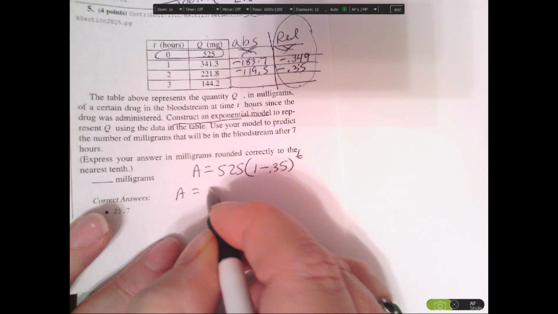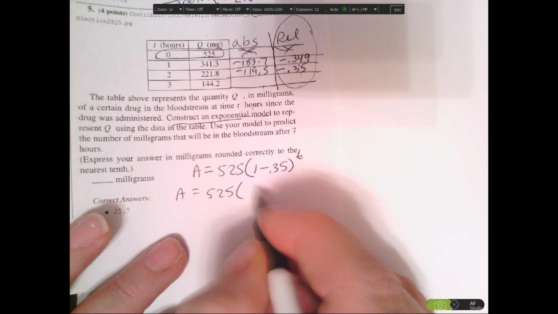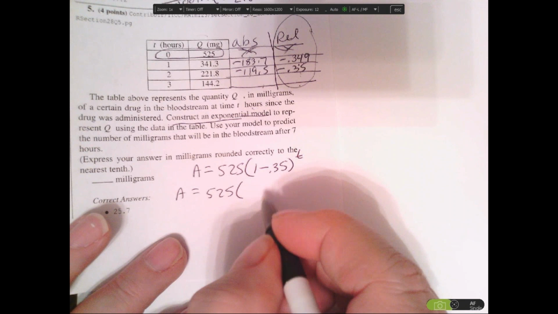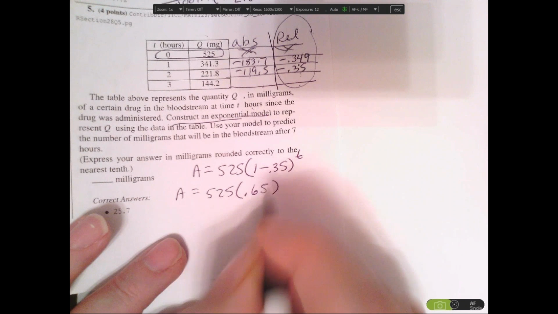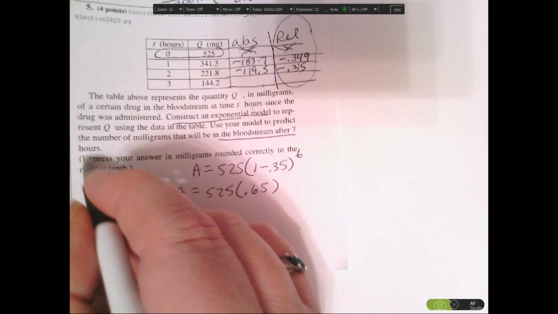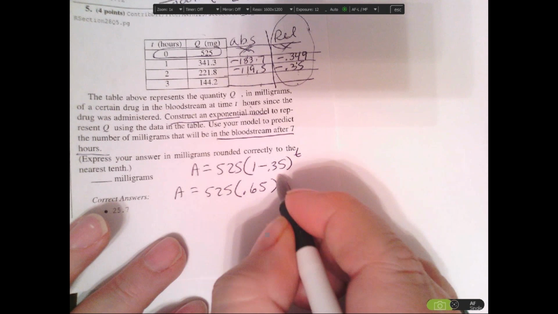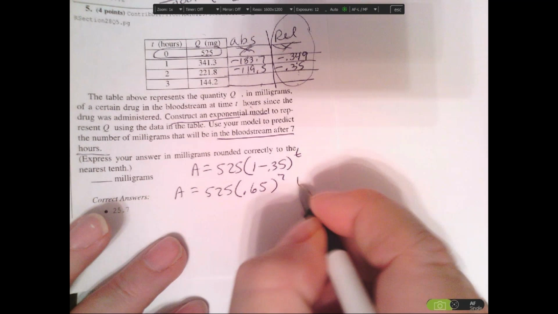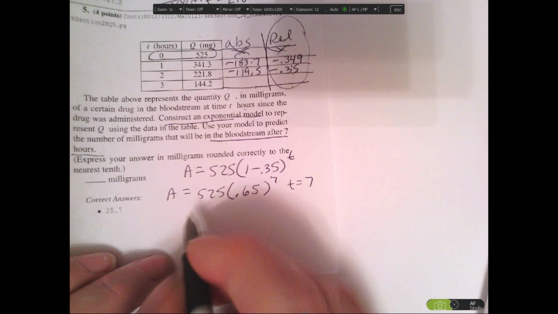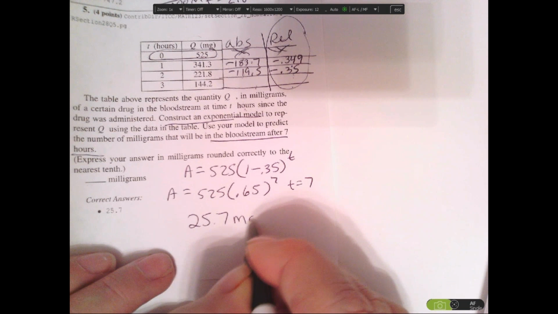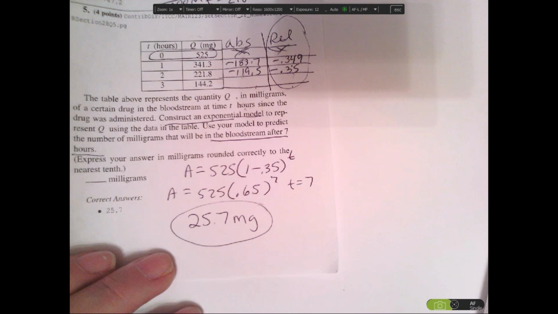It's going to be A equals 525. 1 minus 0.35 is going to give me 0.65. And it says 7 hours after it is given, to the 7th. And we get 25.7.